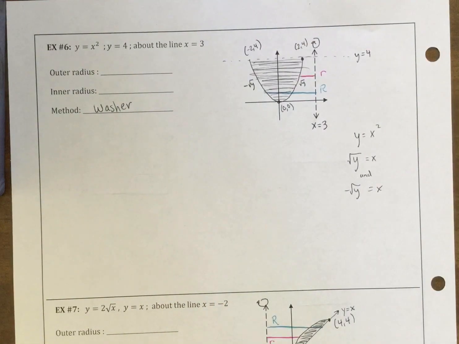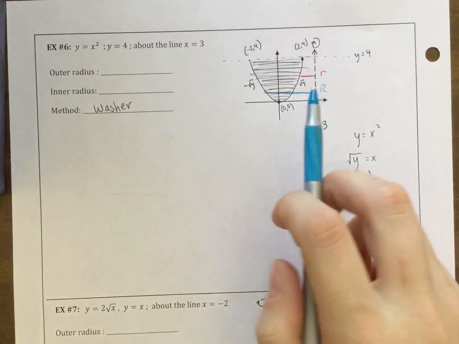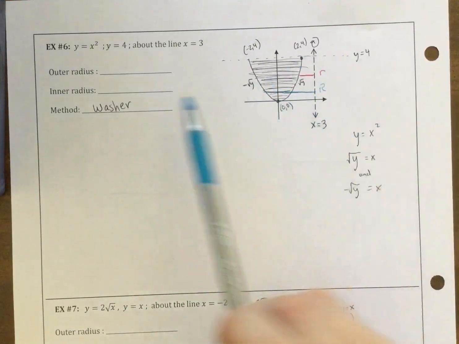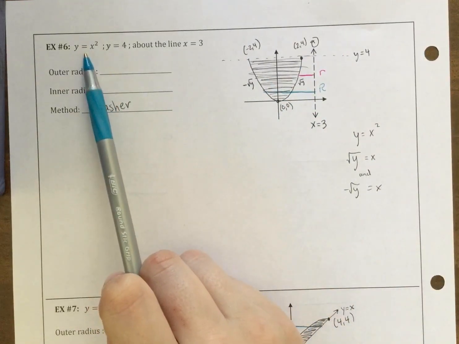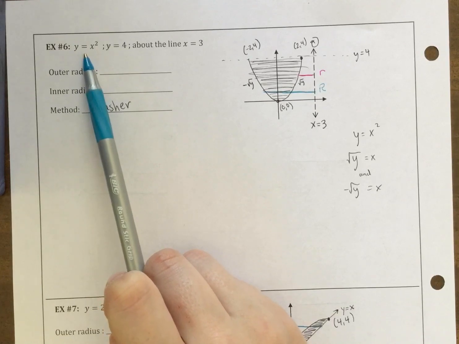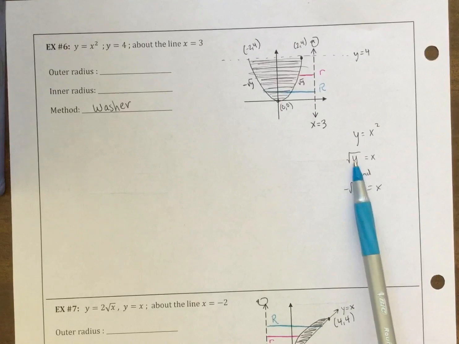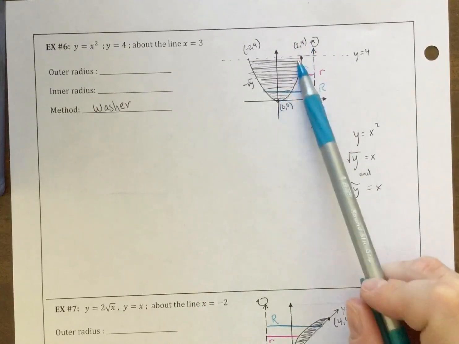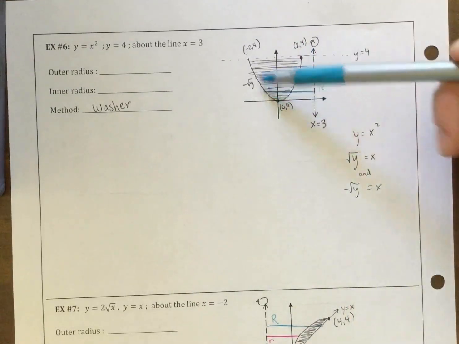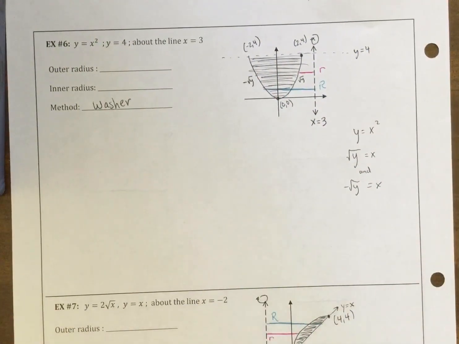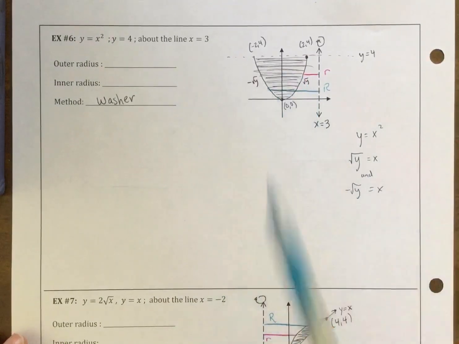All right, so let's find our radius. Our outer radius is this distance here. Now, when we have to set this up in terms of y instead of in terms of x, you're going to end up with the square root of y, but that would only give us this half. To get the other half over here, that's the negative square root of y. So that's like that plus or minus that we would typically do. All right, it's showing both halves of the parabola.